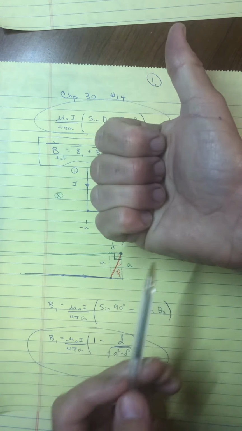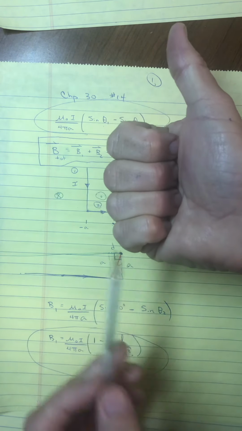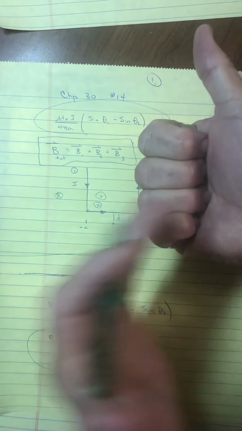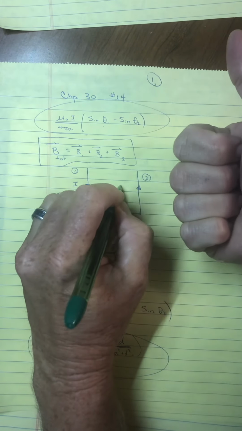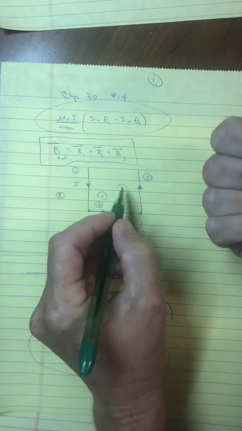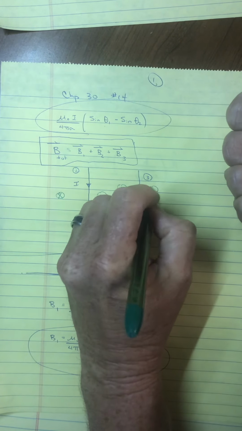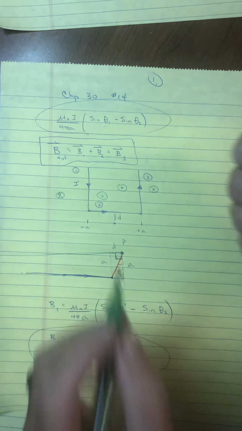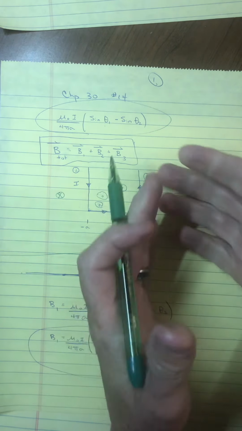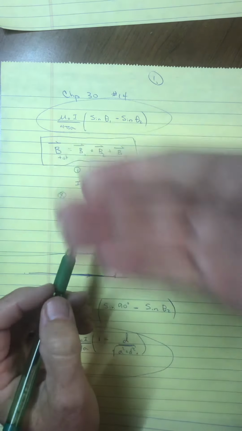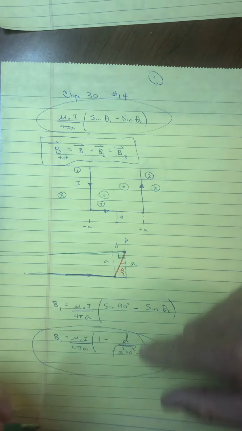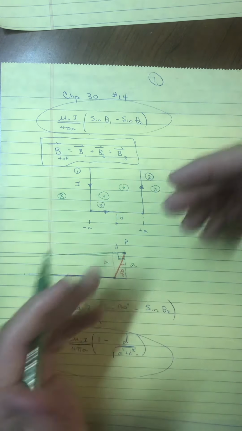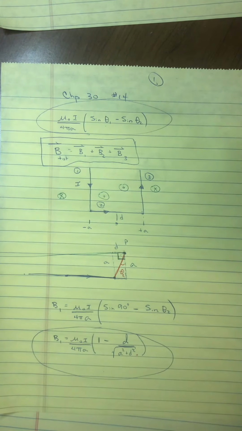Notice my fingers curl around, meaning that over here on the left, the field comes in an upward direction, and over here on the right of the wire, it goes down. And our point of interest is over here on the left, so it would be up again. So it would be just like number 1. So number 3 and number 1 not only have the same magnitude, but they also have the same direction.